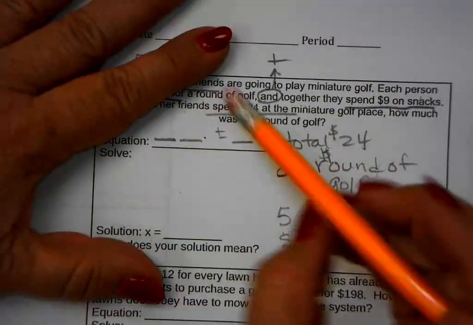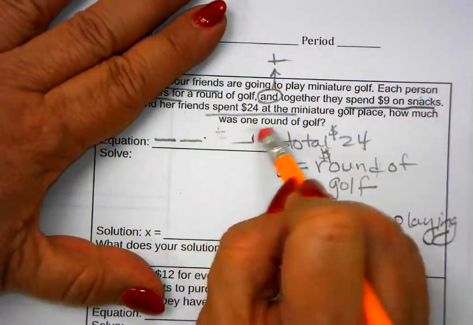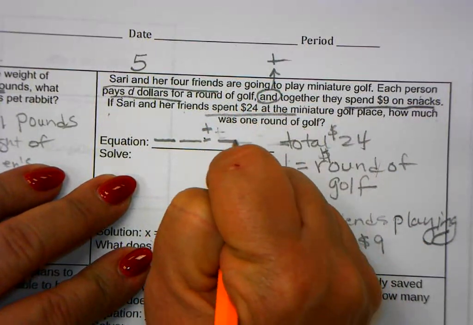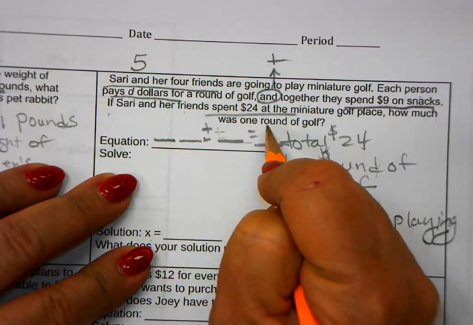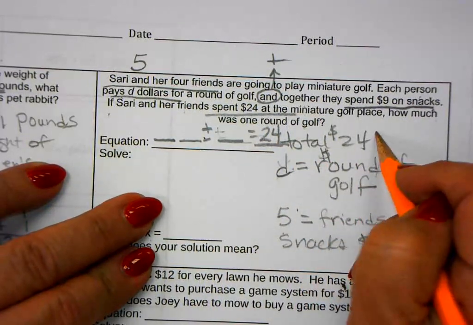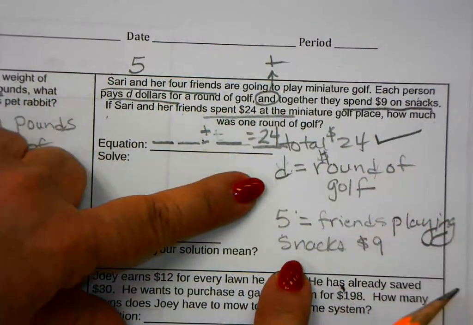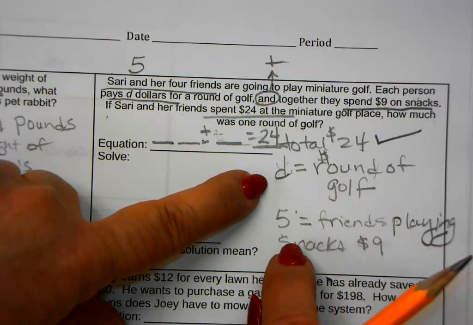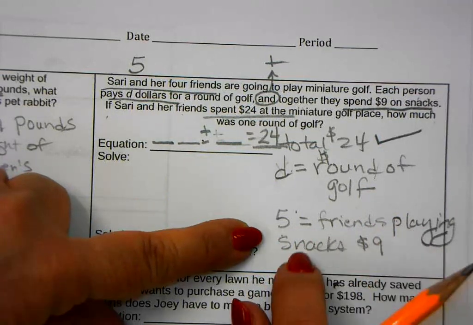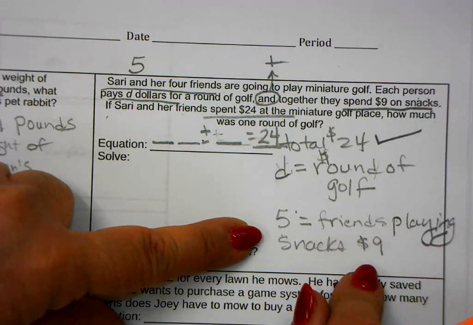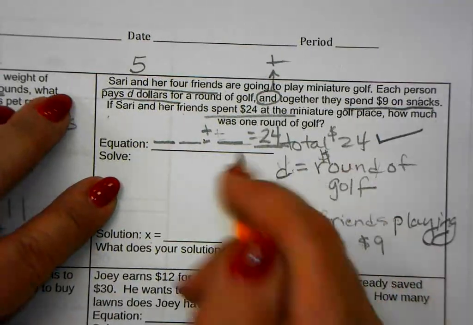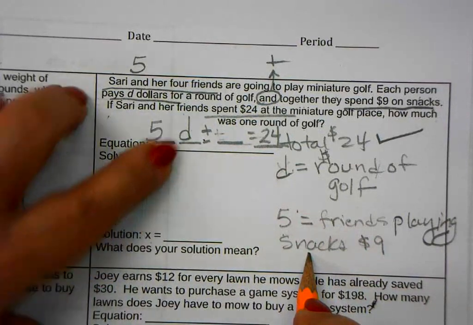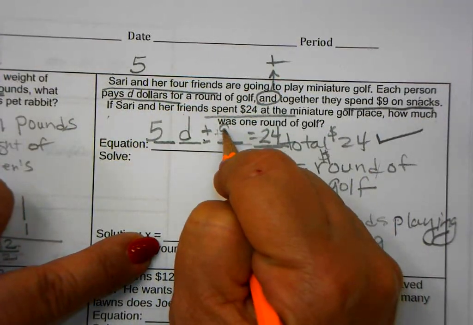All right, very good. I'm going to move this over just a bit because it's kind of crowded in there. So it's $24. I have that one. Which one has a relationship with the amount of money spent on golf? Is it the friends playing golf or the snacks? Right, it's the friends playing golf. So it's going to be 5D plus, and then we said that it's all together and would be 9.